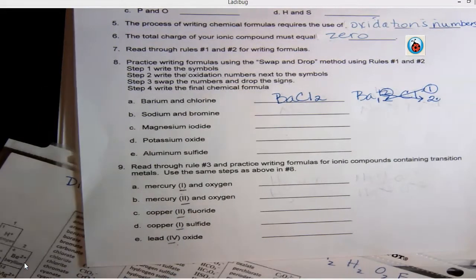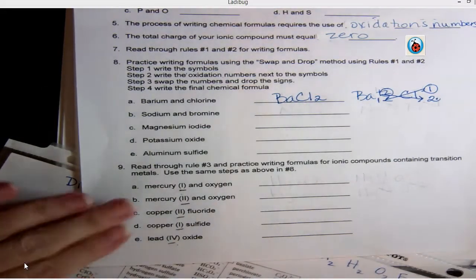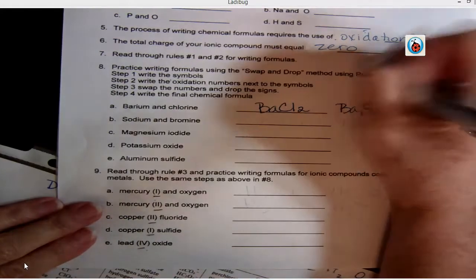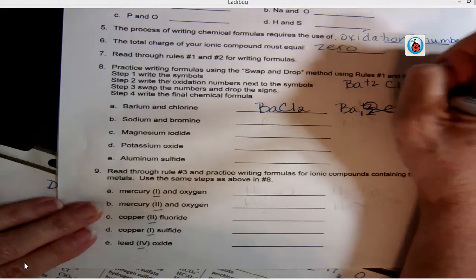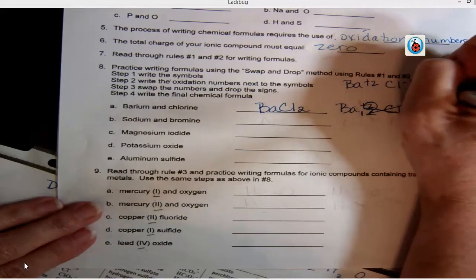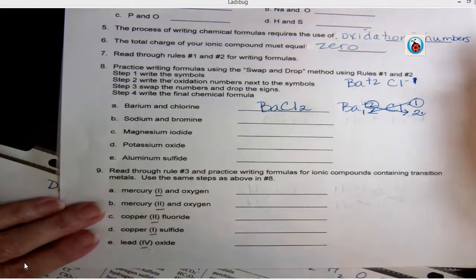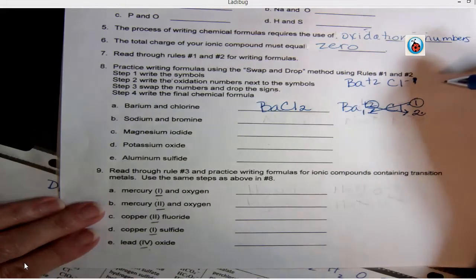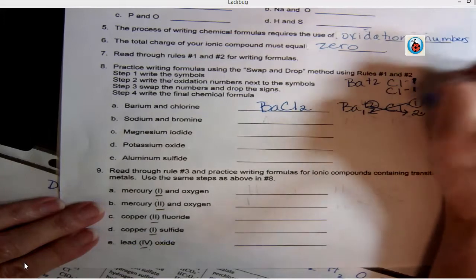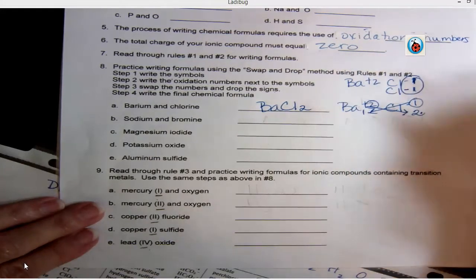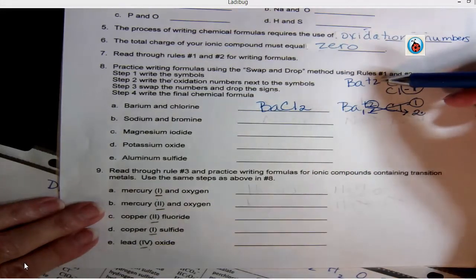Okay, now where does this 0 come in? All right, so let's think about this for a minute. If I have a +2 barium and a -1 chlorine, that's a +1, and I look at that, that doesn't equal 0. So what do I need? I need 2 of these -1 chlorines to cancel out this +2.